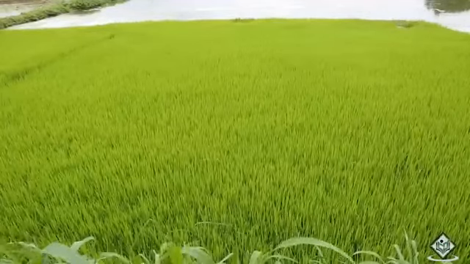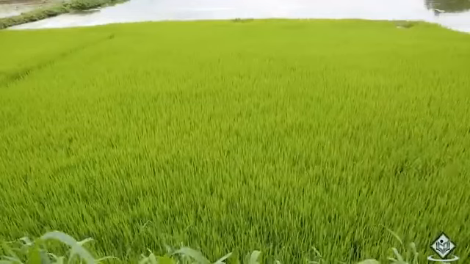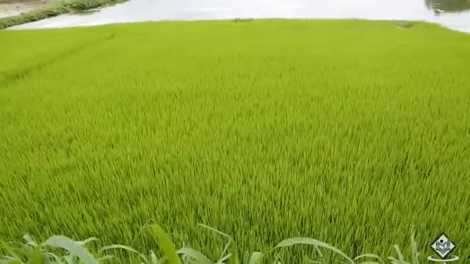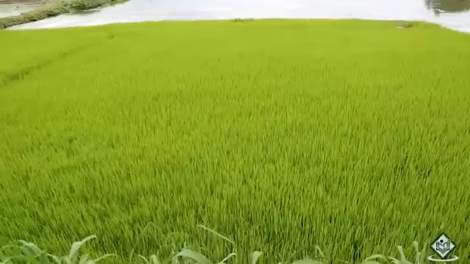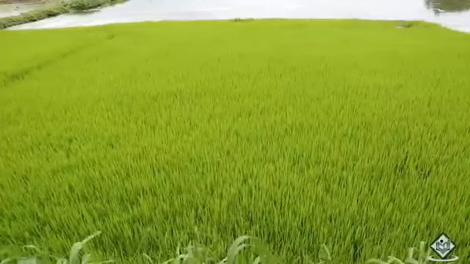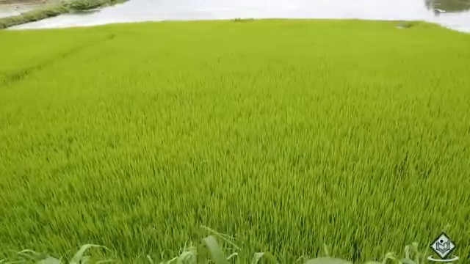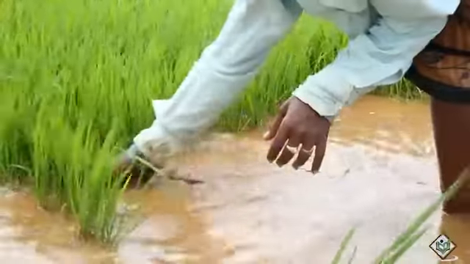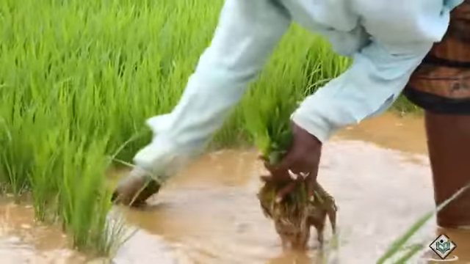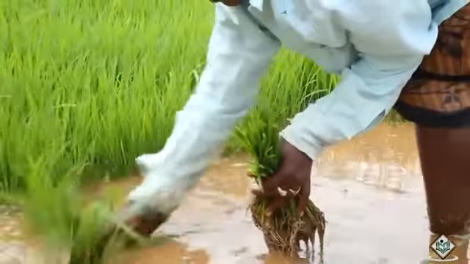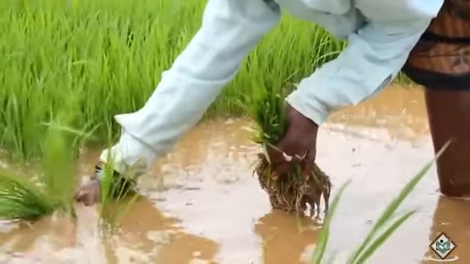After this period, irrigate the nursery continuously to a depth of about 5 centimeters in order to control weeds. Seedlings are ready for transplantation from 20th to the 25th day after sowing.